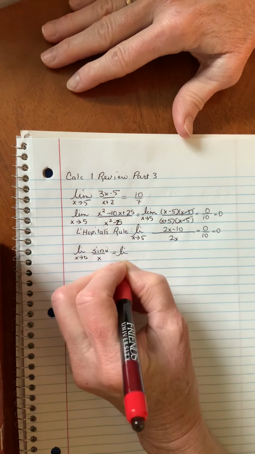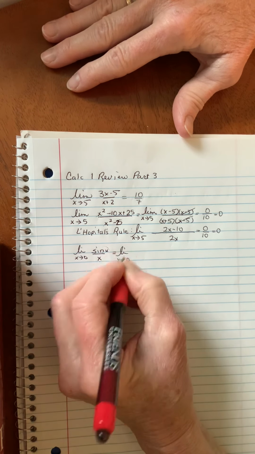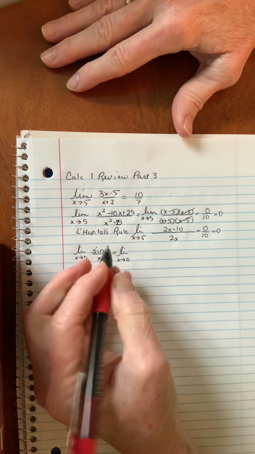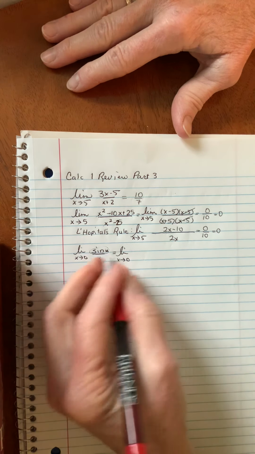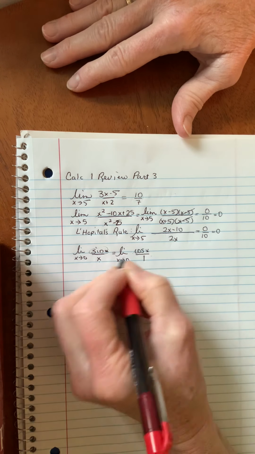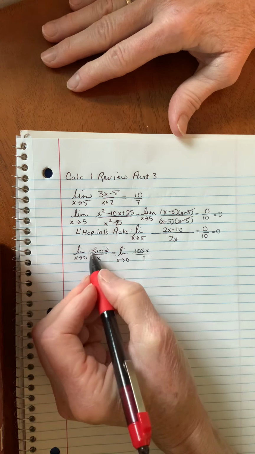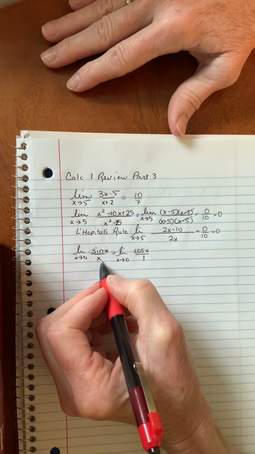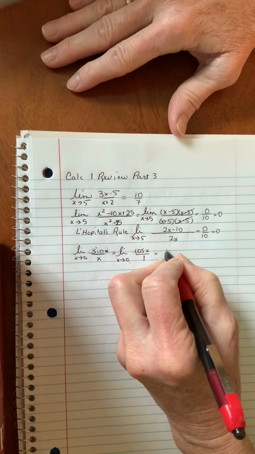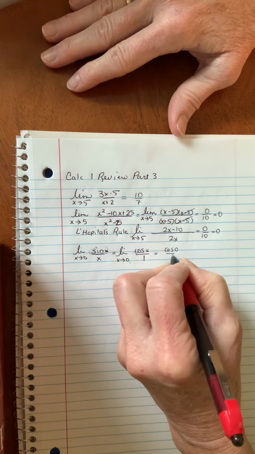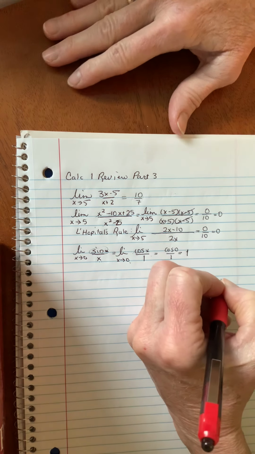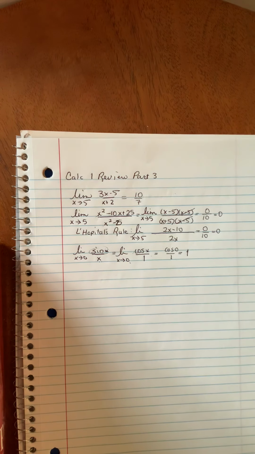So this should be the limit as x approaches 0. Write the limit every time until you actually get the answer, okay? But derivative of sine x is cosine x. Derivative of x is 1. So L'Hopital's rule worked. Throw 0 in, you get cosine of 0 all over 1. Cosine of 0 equals 1. So L'Hopital's rule makes that one quite nice.